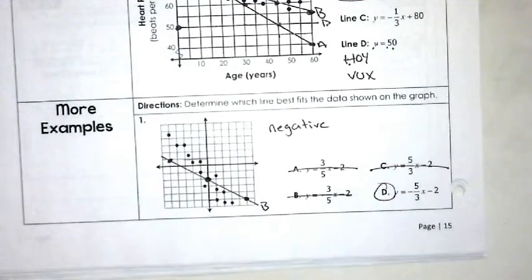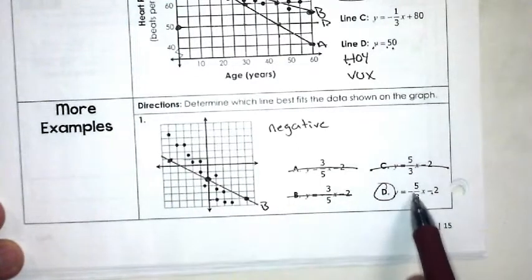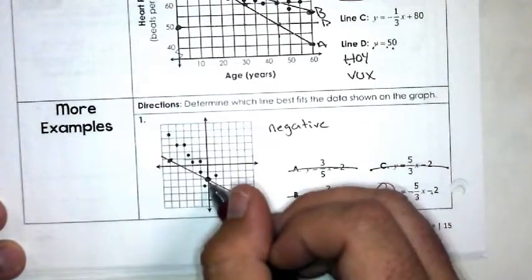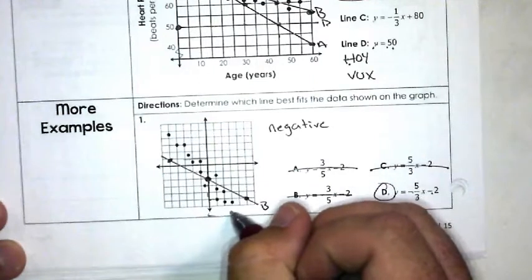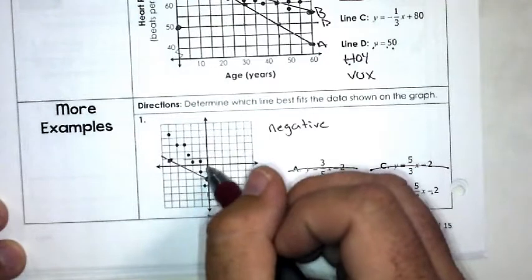Okay. Now, if you're one of those people that like to double check your work, let's double check our work real quick. All right. I'm at -2. Boom, -2. I have a -5/3, so that means I go down 5 over 3, which will take me off the graph, so I work in the reverse. Up 5 over 3, boom.